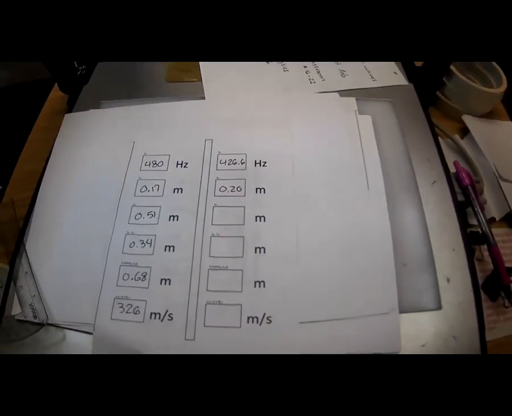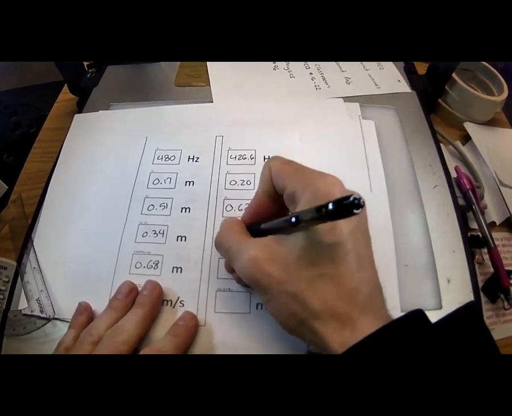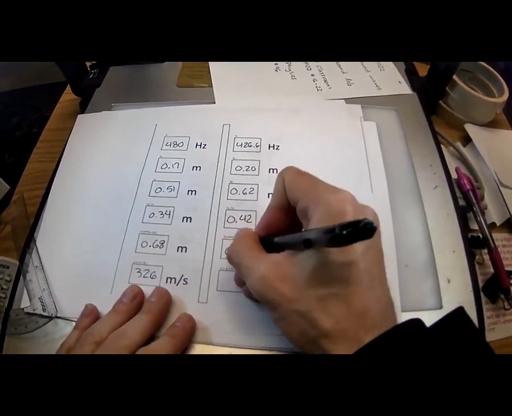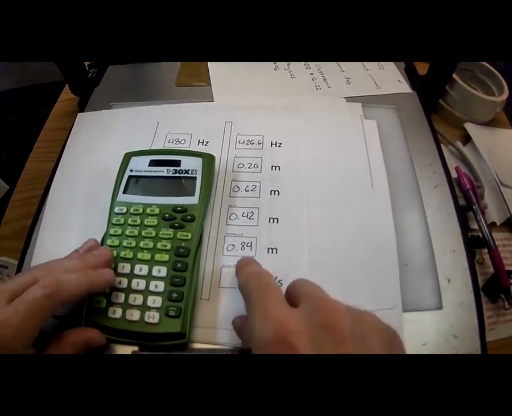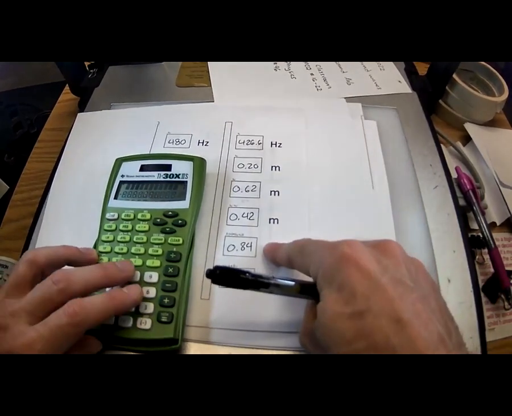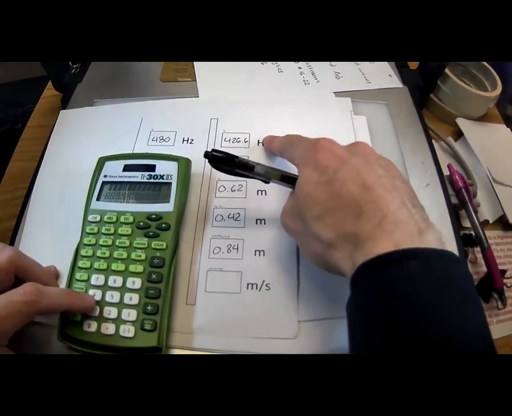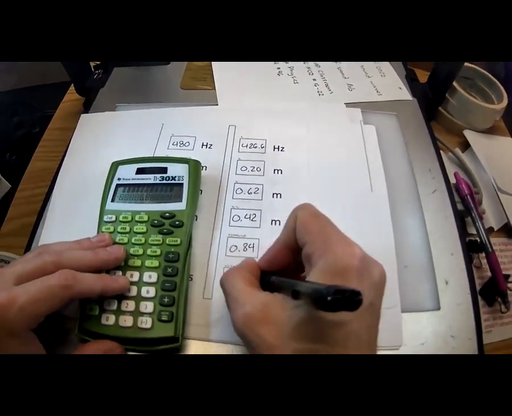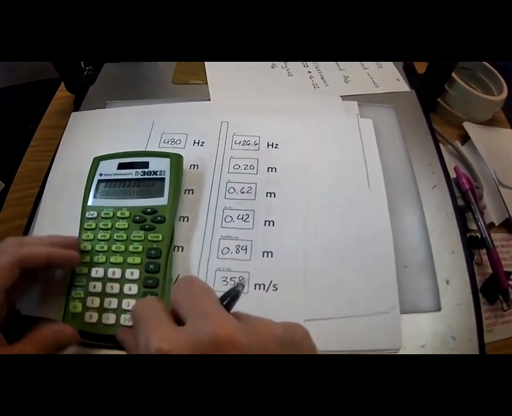Switch the camera back. Its last measurement. So 0.62 meters. The difference is 0.42. Since that's half a wavelength, double that to 0.84 meters for the full wavelength. And speed is equal to this wavelength, 0.84 meters, times this frequency of 426.6 hertz. I'm looking at 358 meters per second. What is that compared to 343?